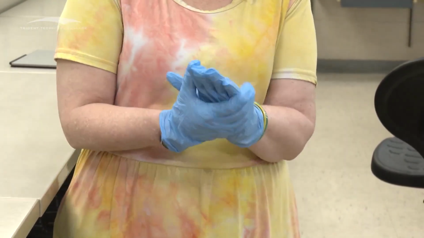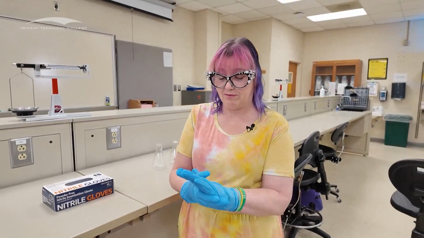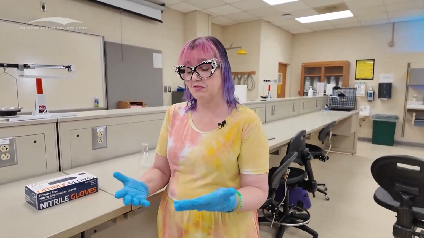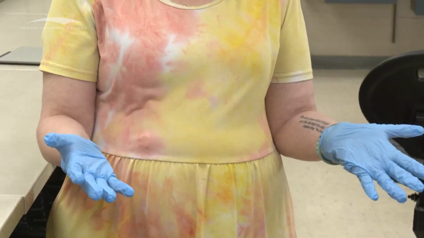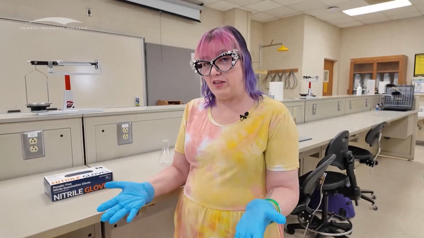Some people take their rings off before they do this. It depends on how big your rings are. I have ones that are tiny so I don't break through my gloves. That was a decision we made. But these are how I put them on. Putting them on is the easy part. Okay, taking them off is not the easy part.